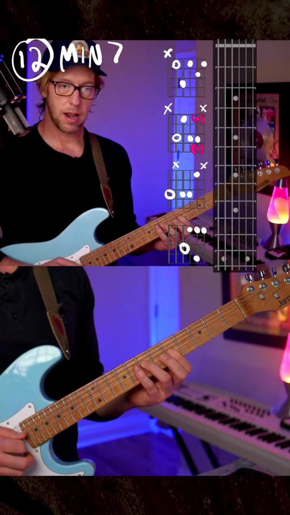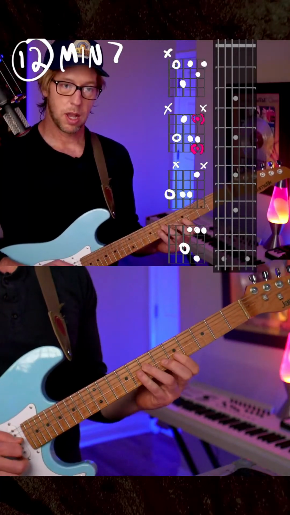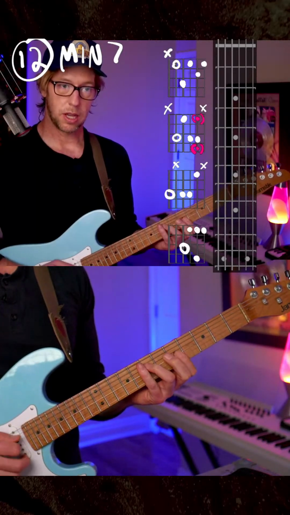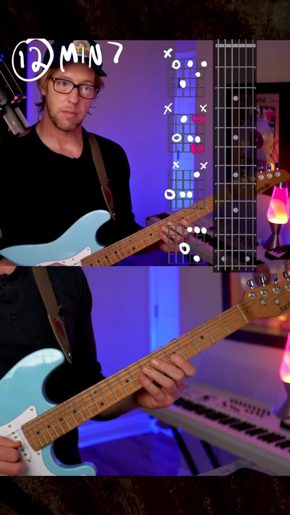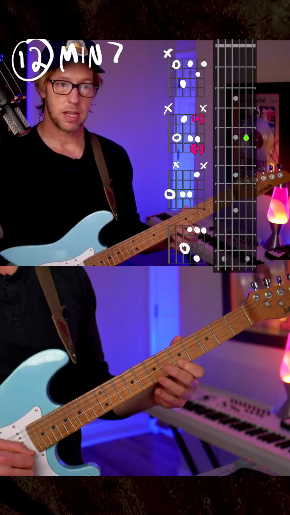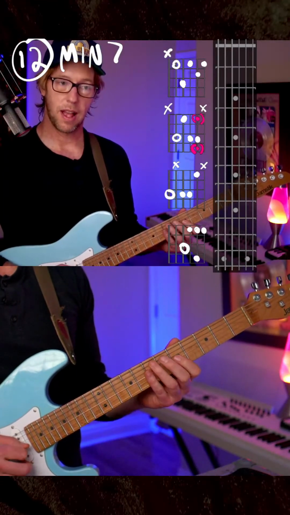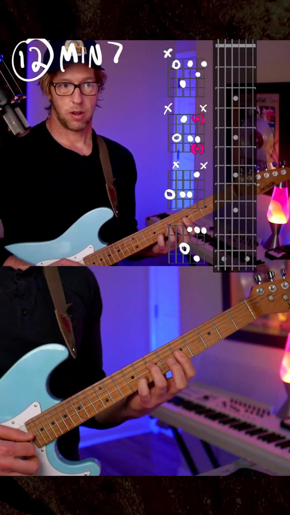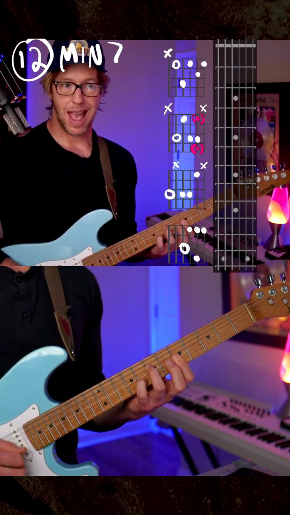So if we have an A minor, and let's take that full barre chord, you can see those 3 notes right there all together. That's a regular A minor. That's A, C, E, and A. So that's 1, flat 3, 5, and 1. And so what I'm doing now is I'm just adding the flat 7.